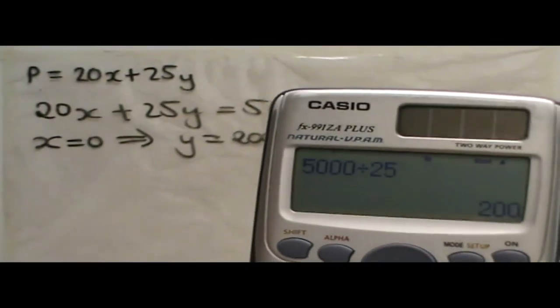Then I have 25y is equal to 5,000. Then you can always check on your calculator. You would say 25y is equal to 5,000, so it means that y is equal to 5,000 divided by 25. And if you see on the calculator, I hope you can see that. There it is. It is equal to 200. So that's where I got it from.